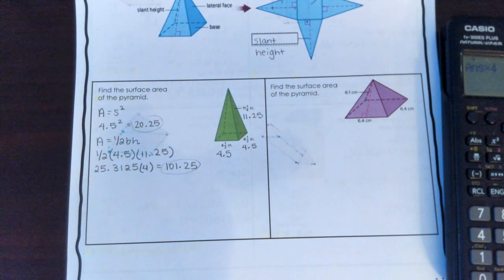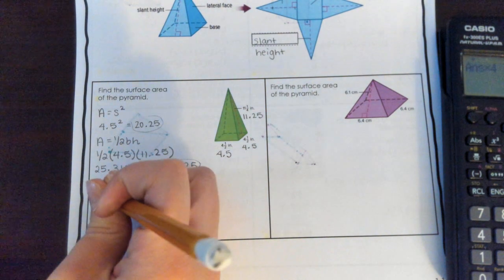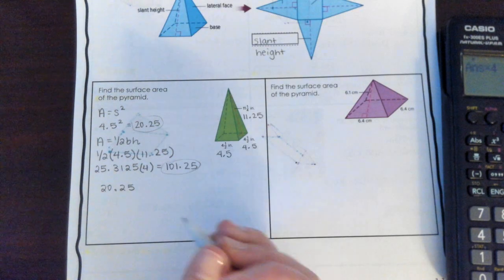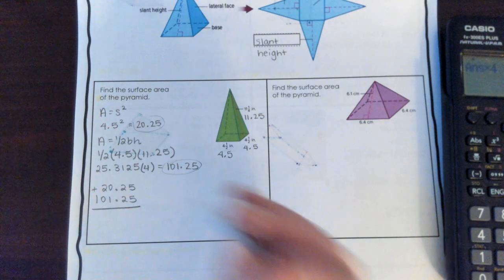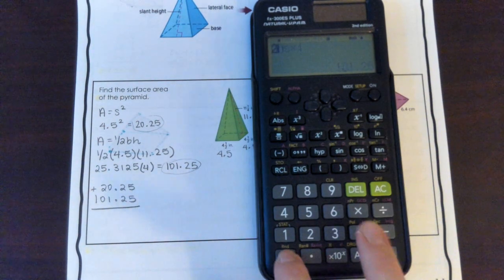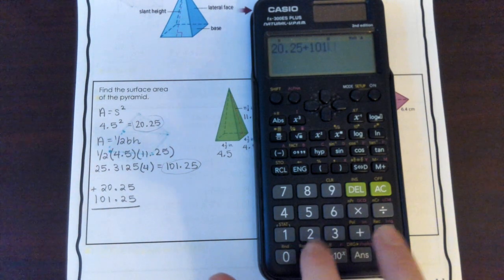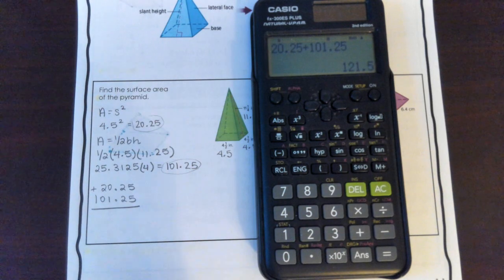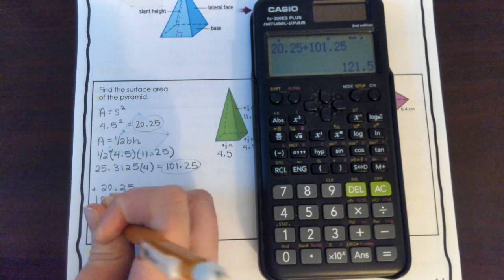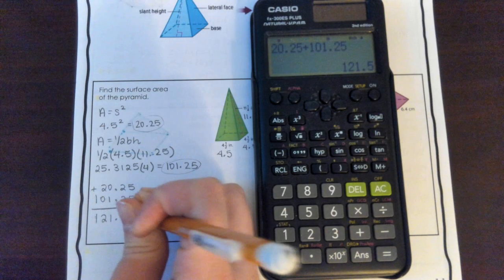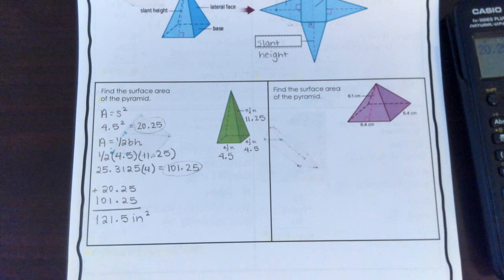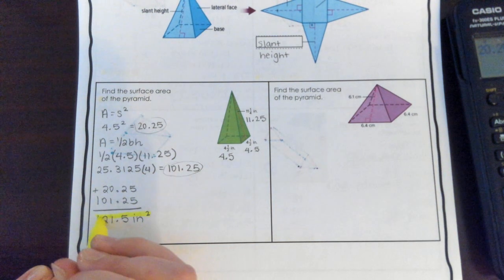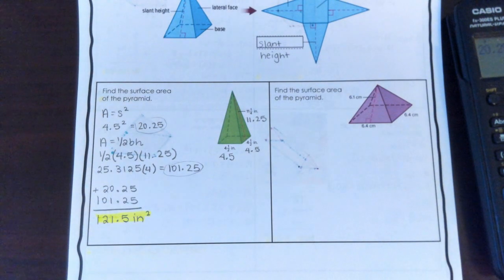And now we're just going to add those two numbers together. So 121.5, and it will be inches squared. So I want you guys to go ahead and pause the video once you have this one written down and try the next one for me.